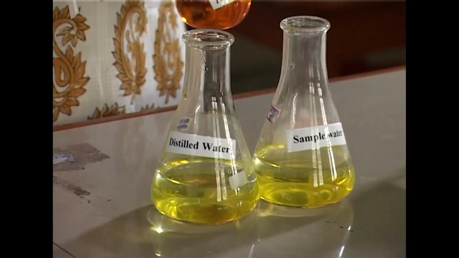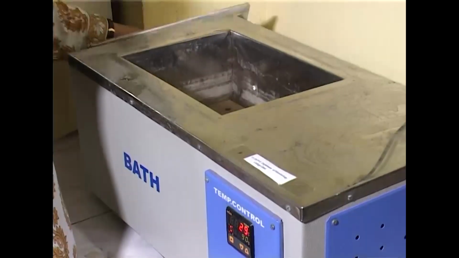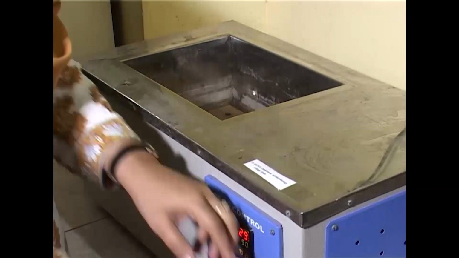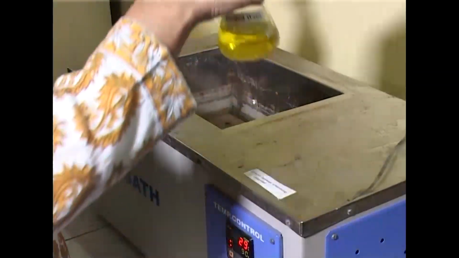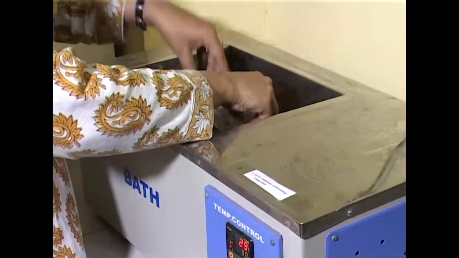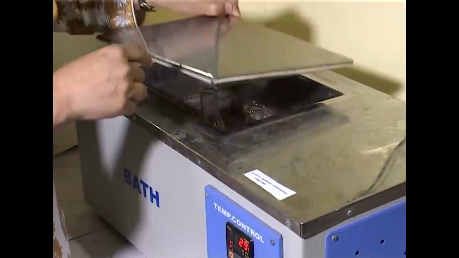Now another bottle is taken where we do not take the water sample but simply distilled water as a control. So we have two conicals, one with the water sample where we have added all the reagents and one with the distilled water where we have again added all the reagents. The one with the distilled water is set as a control. Now when everything is added, we incubate both flasks, the control as well as the test sample, at 100 degrees Celsius for 1 hour in a water bath.